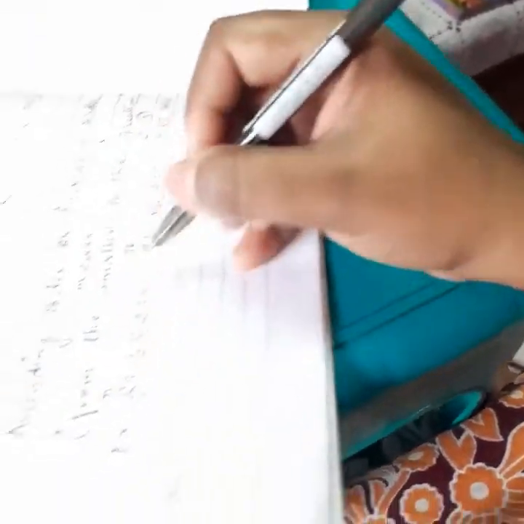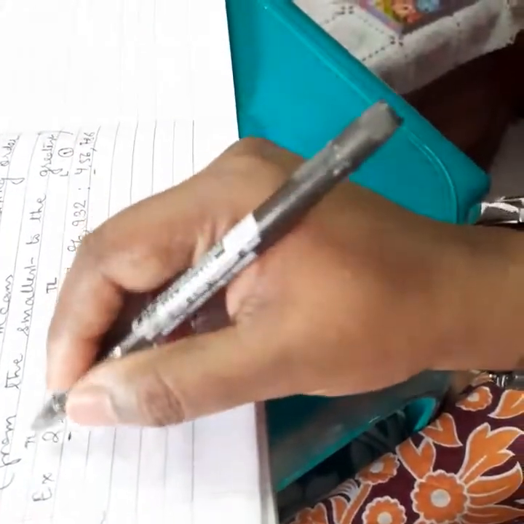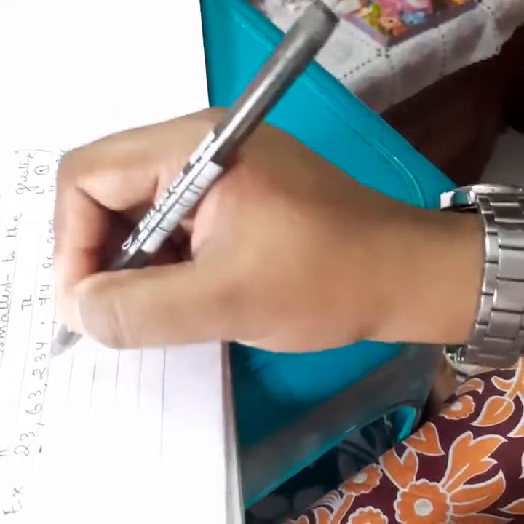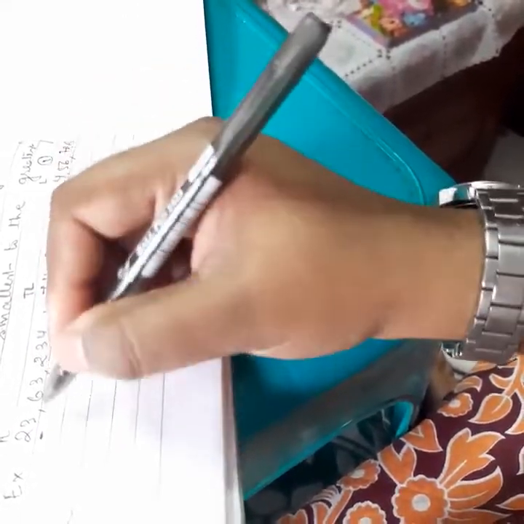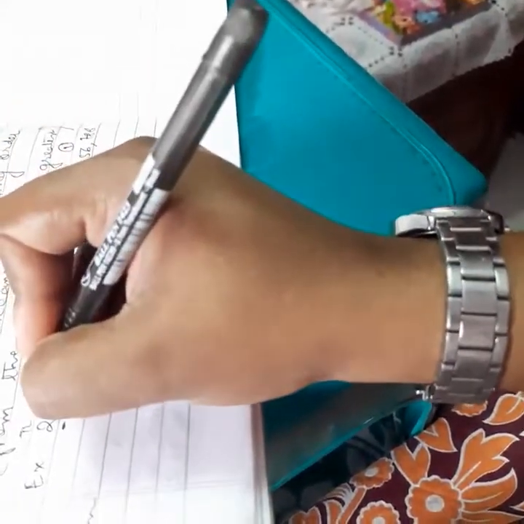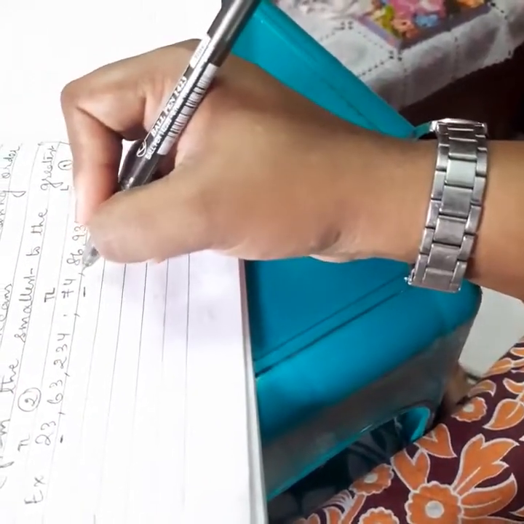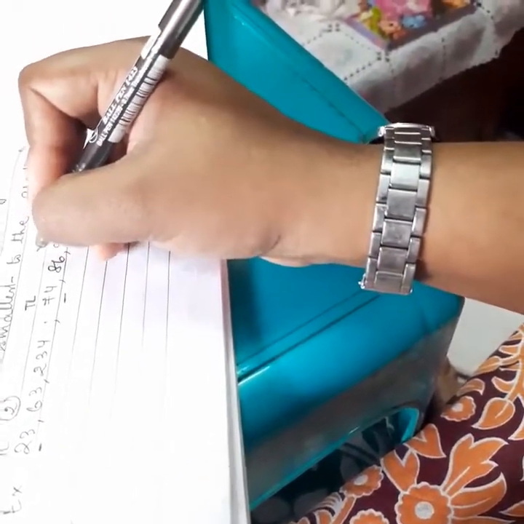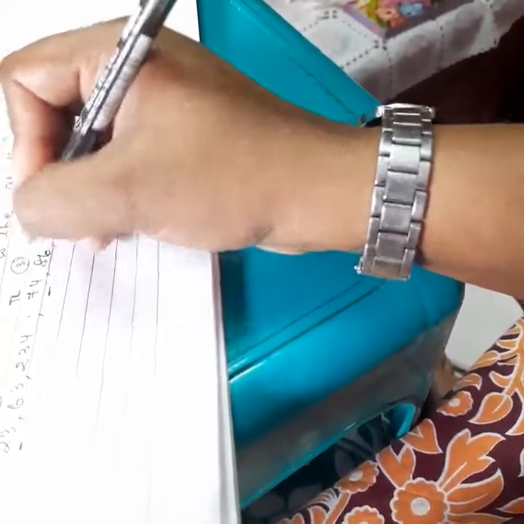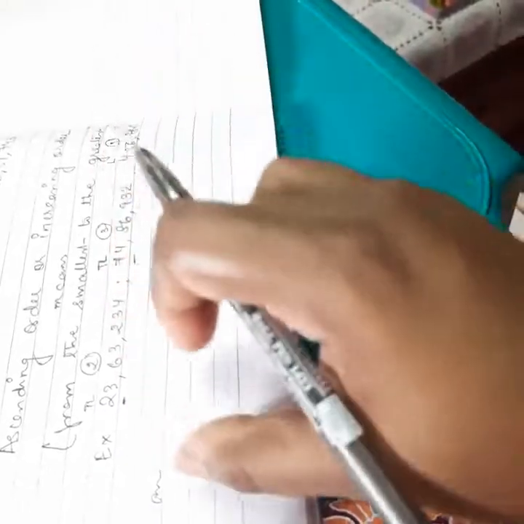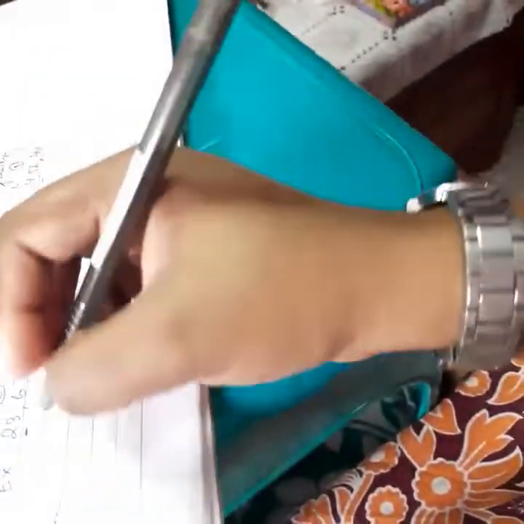Now these two numbers are 23 lakhs and 74 lakhs. So which one is smaller? 23,63,234 is smaller. So I'll write here 2. And 74,86,932 is biggest here. I mean greatest here. So I'll write 3. So if you write 1, 2, 3, you will never make a mistake when you're copying it down. So let's copy down.